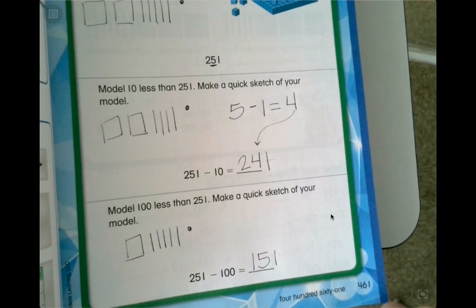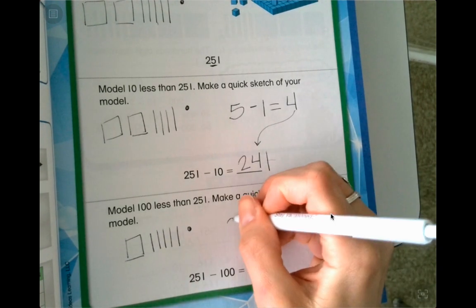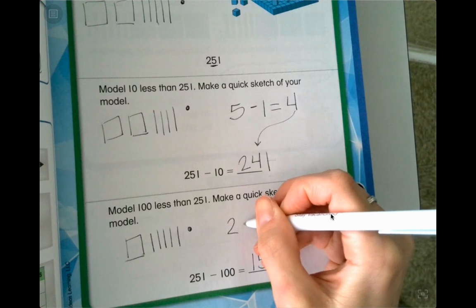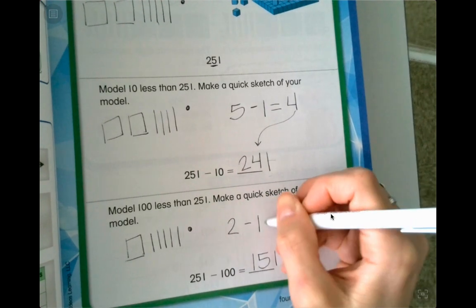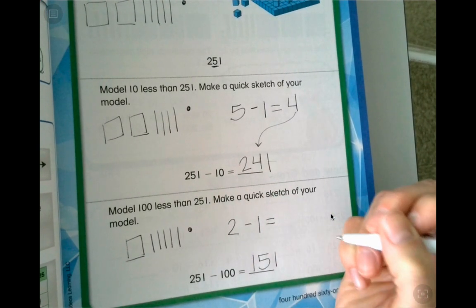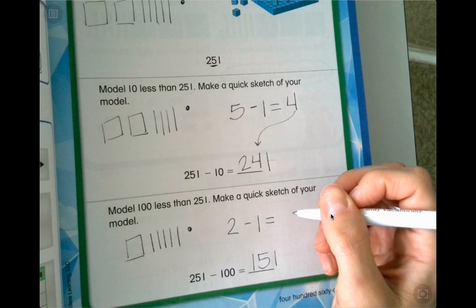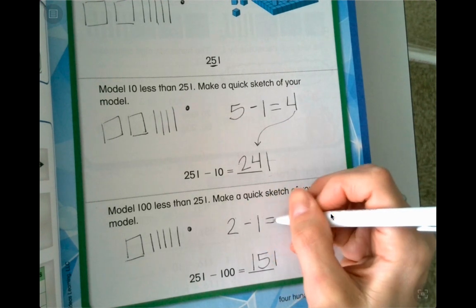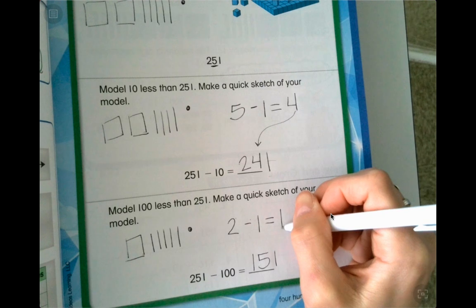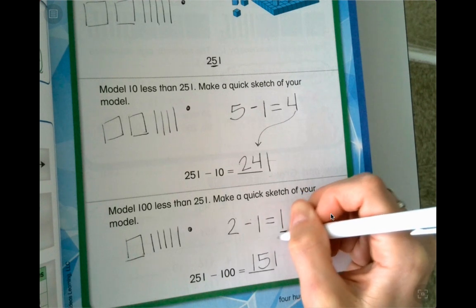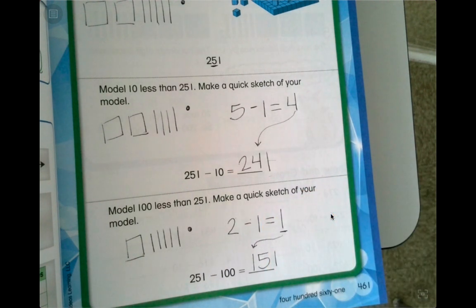151. Okay, I had 2 hundreds. I took away 1. What's 2 minus 1 equal? 2 minus 1 equals 1. So that's why this 1 is right there. Because 1 plus 1 is 2, the other way around.